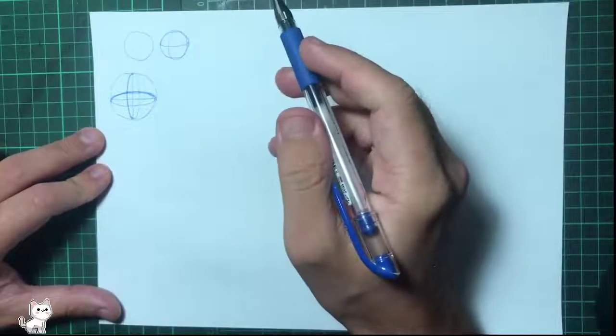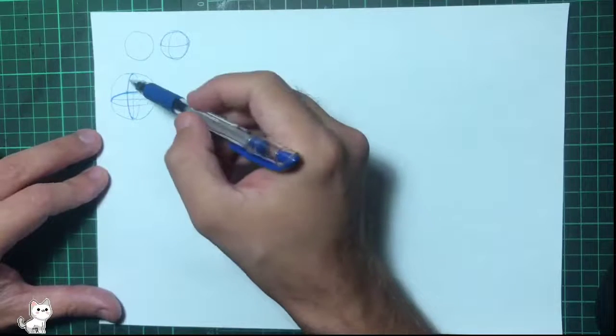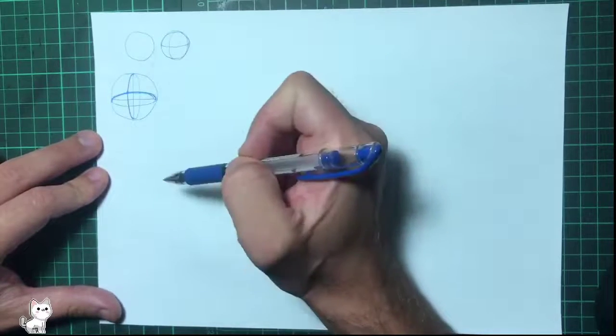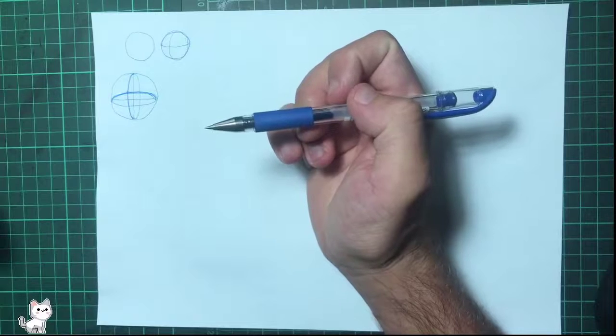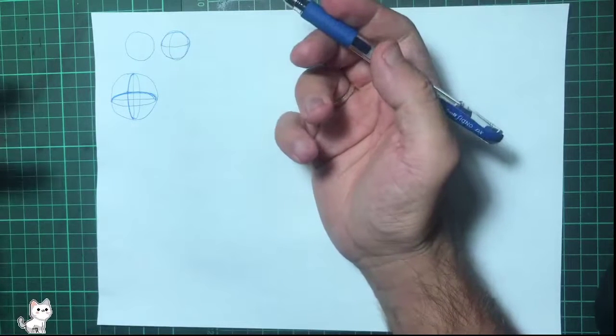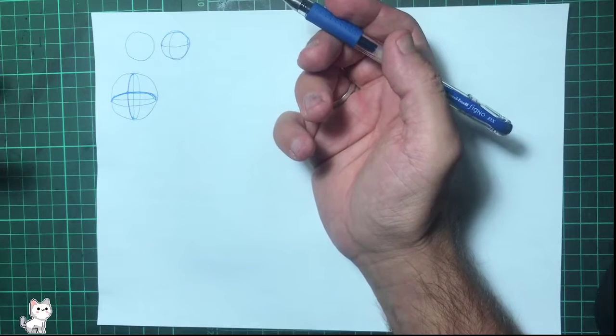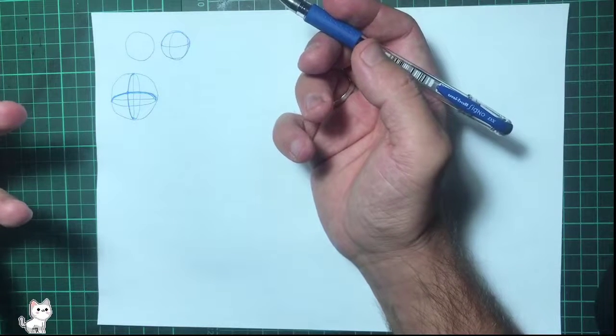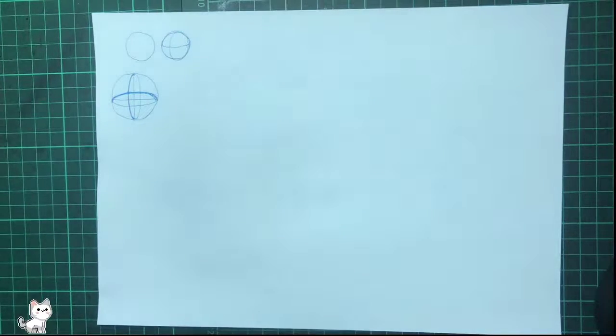Because this way doesn't help you to draw it in perspective. It's still confusing how to establish this sphere in perspective.